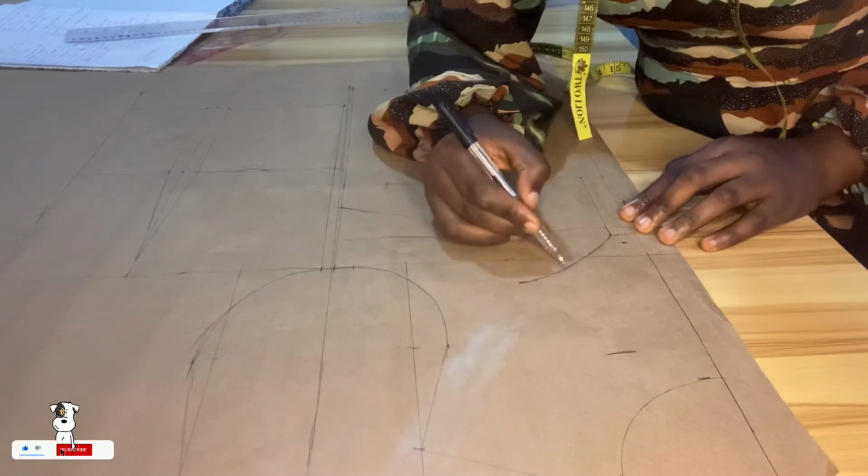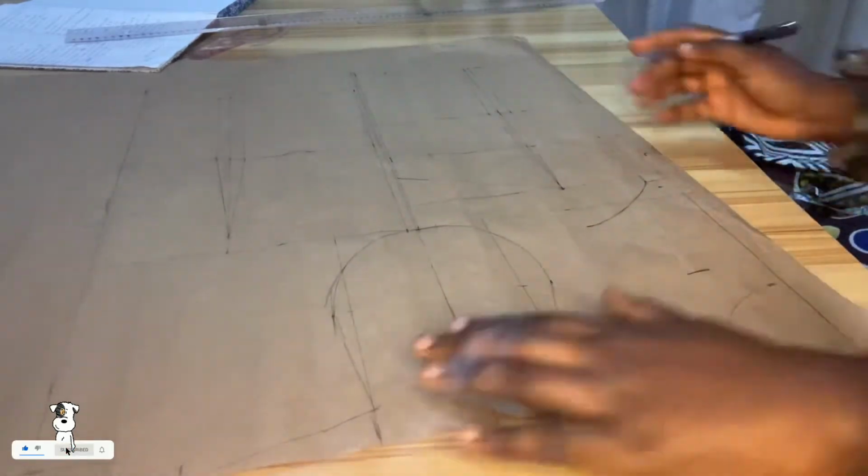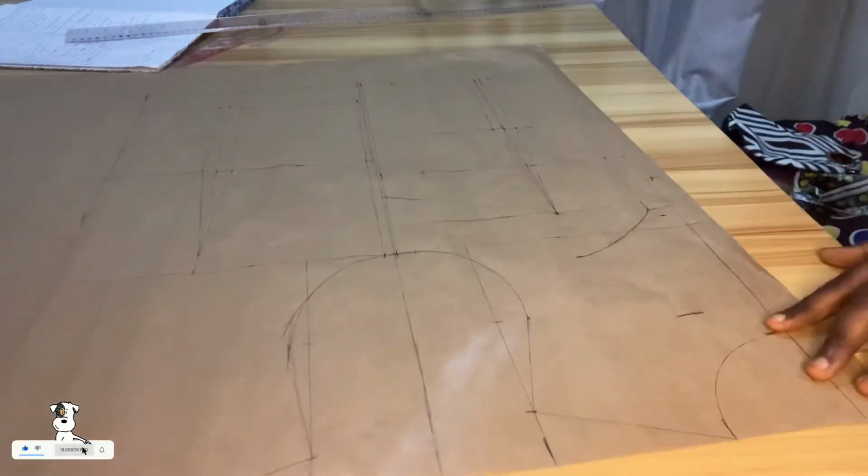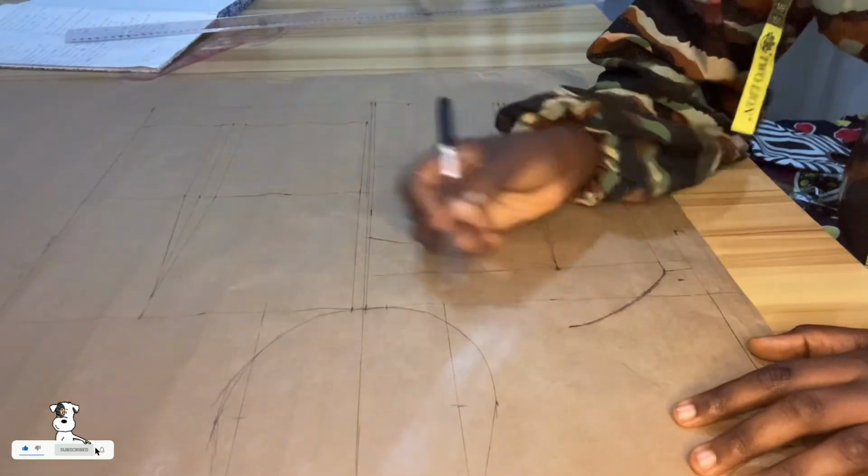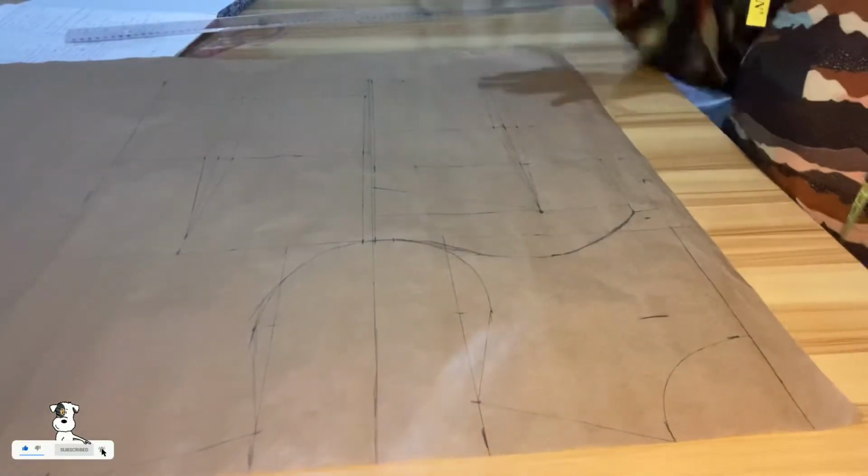I'm trying to draw it so it will look nice. Draw it to the... So guys, I hope you guys are following me.